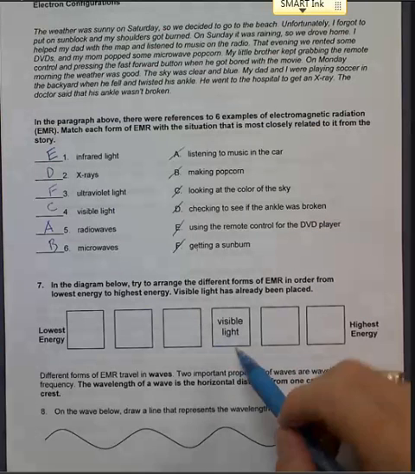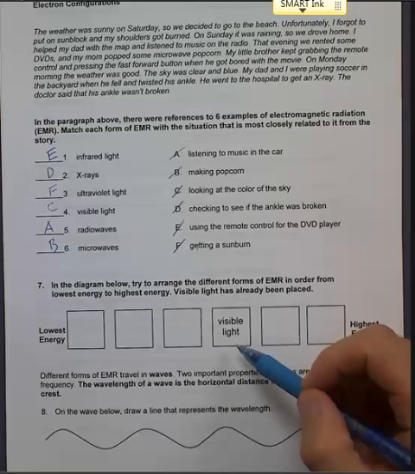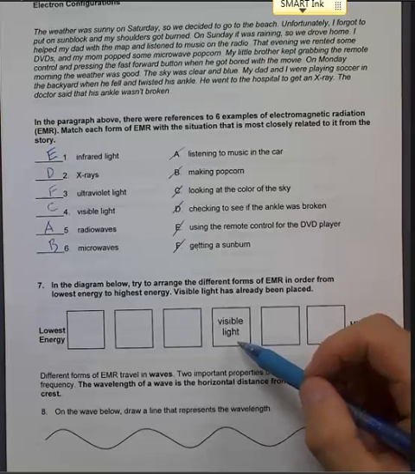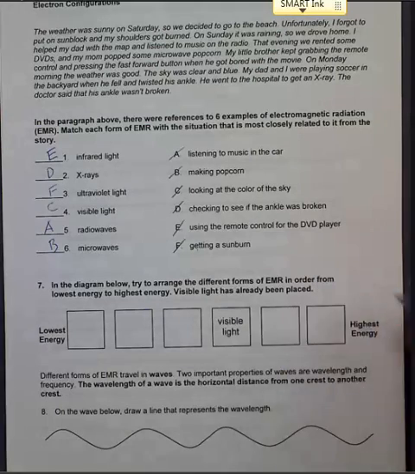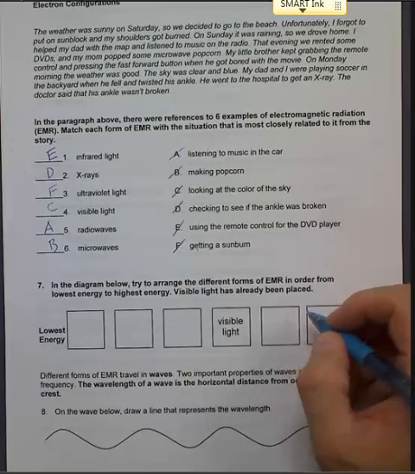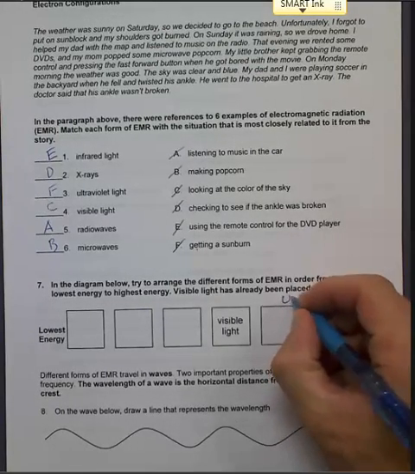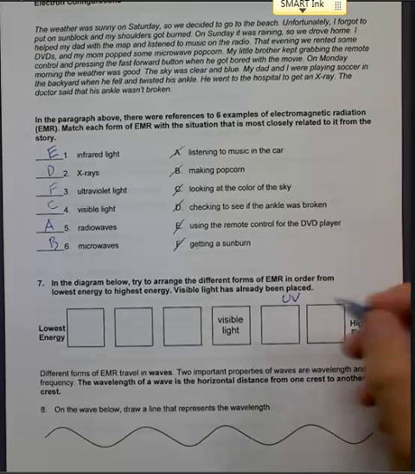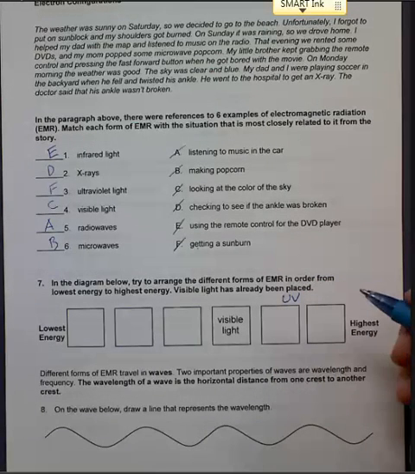So let's start off with visible light here. We can look at light all day, and it's not going to hurt us. But if we go outside for too long, we do get a sunburn. So ultraviolet is probably going to be somewhere up here. We're not really sure where it is, and I'm not going to tell you exactly.